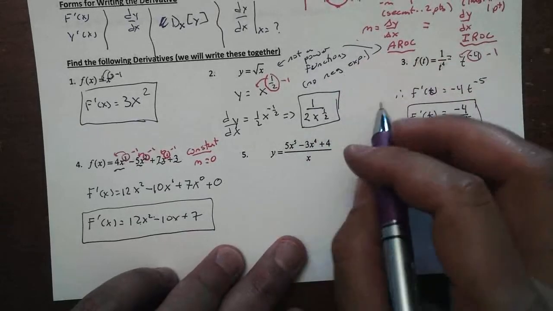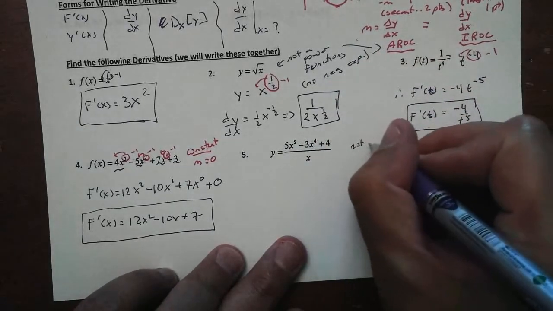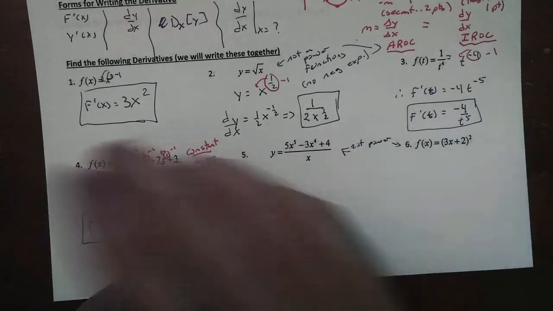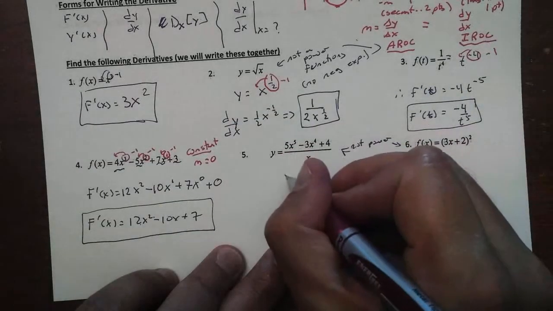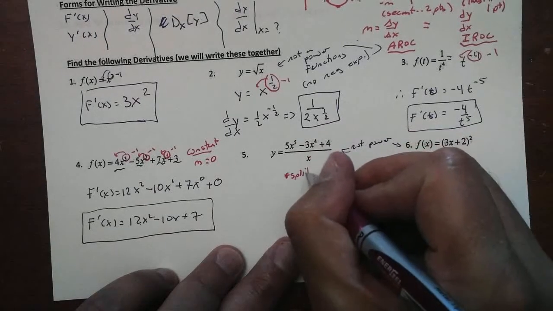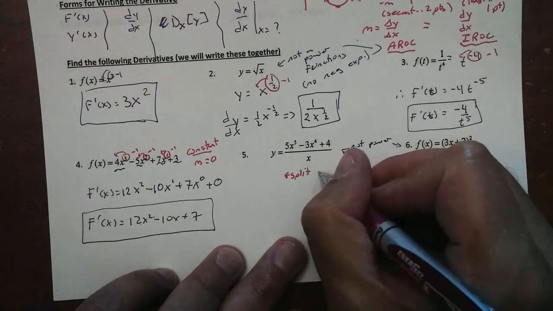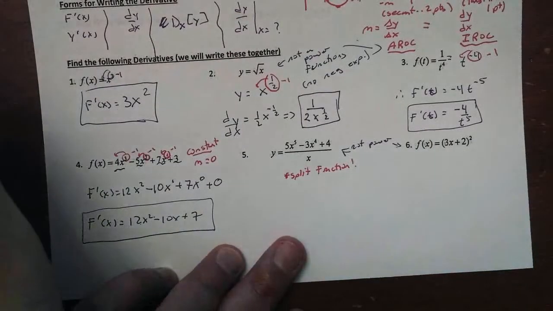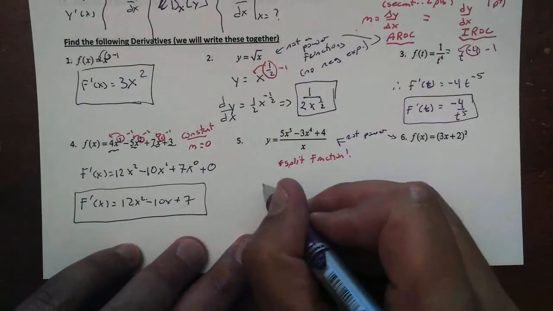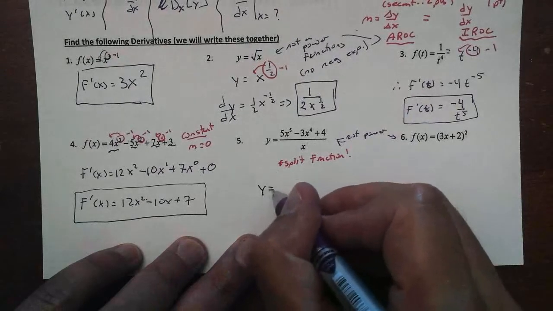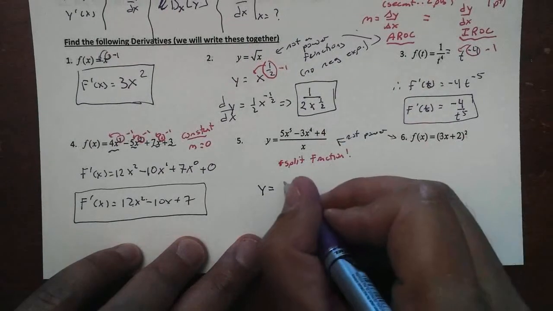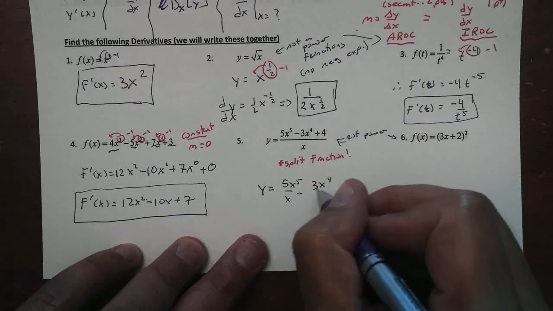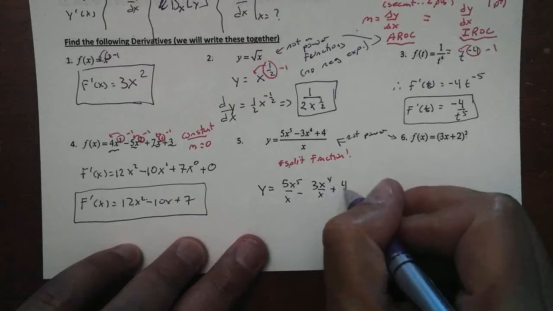5, okay, let's take a look here. Again, these are both not power rules, so we have to get them as power rules. For number 5, we're going to split that fraction that we did earlier in another problem. We're going to split the fraction here. Now you will see one of these on the quiz or a test, I guarantee it. And this is the one you're going to miss. We get y equals, this becomes 5x to the 5th over x minus 3x to the 4th over x plus 4 over x.